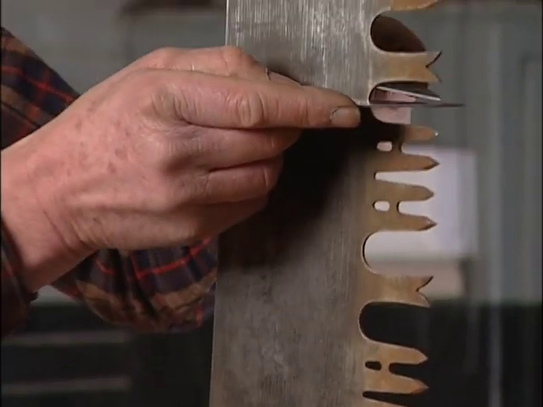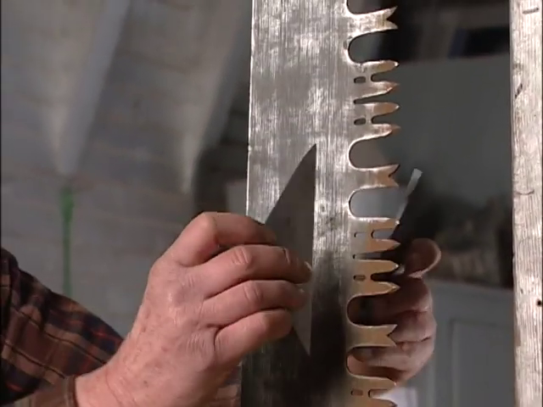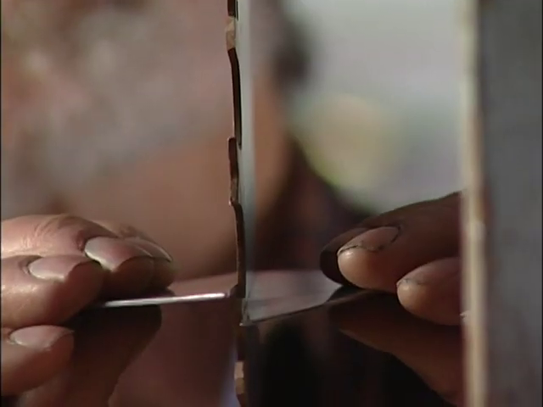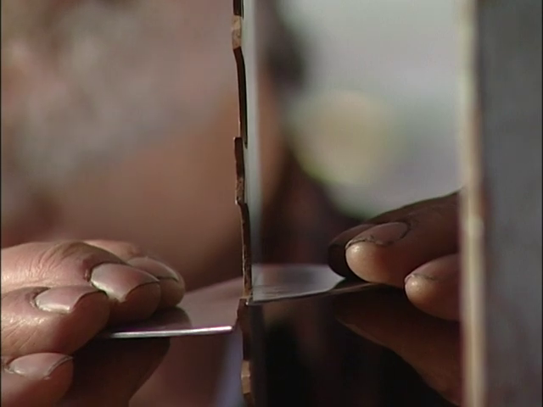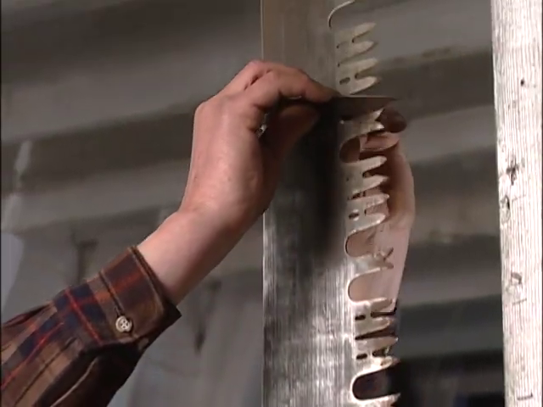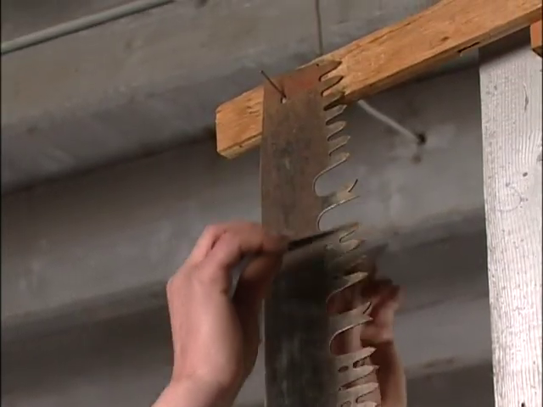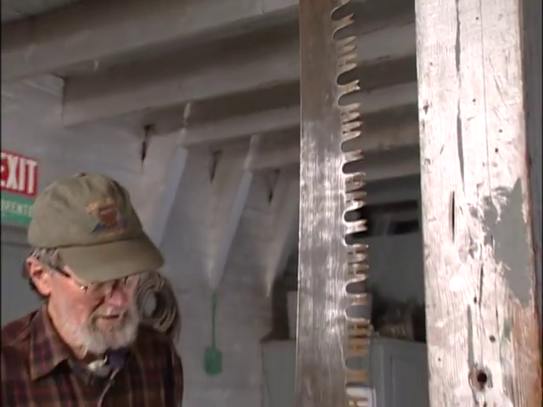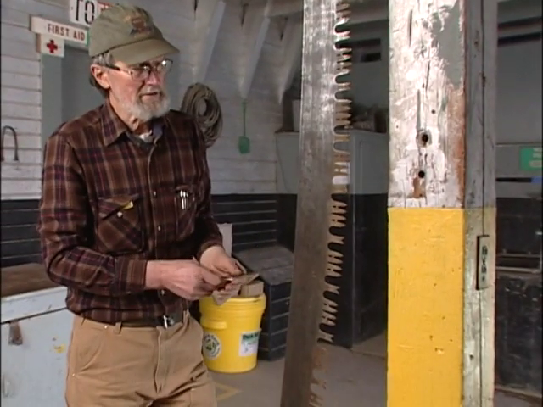If you go on up the saw, there's another one which has a little bit more set than the rest of the teeth. Okay, that looks pretty good. So this particular saw, I'm pretty satisfied with.